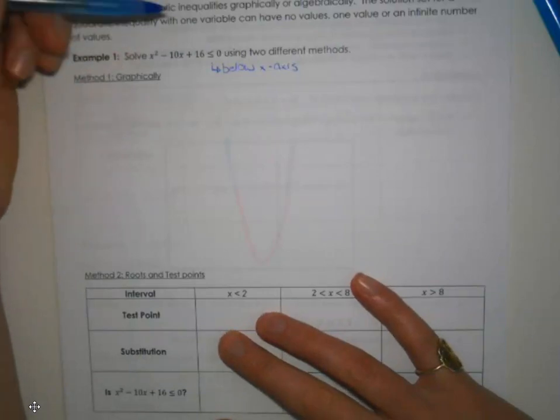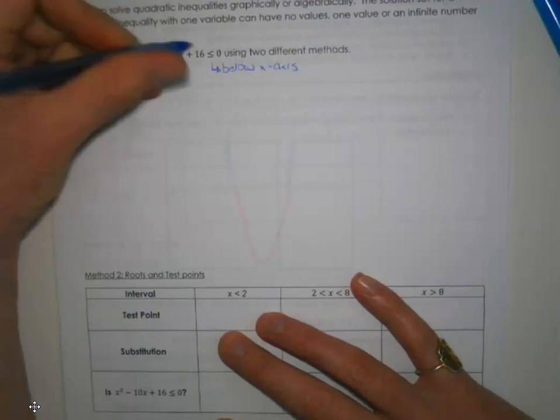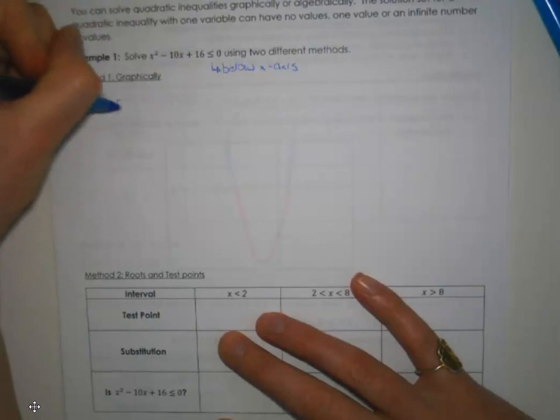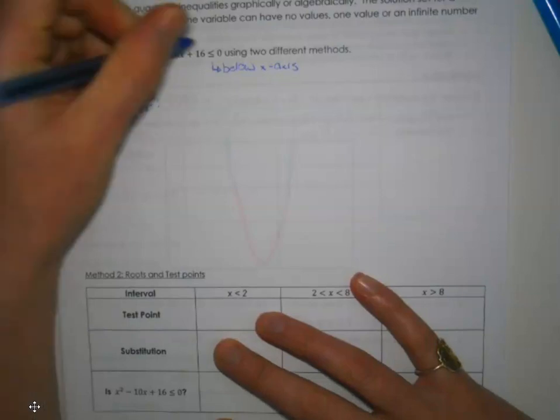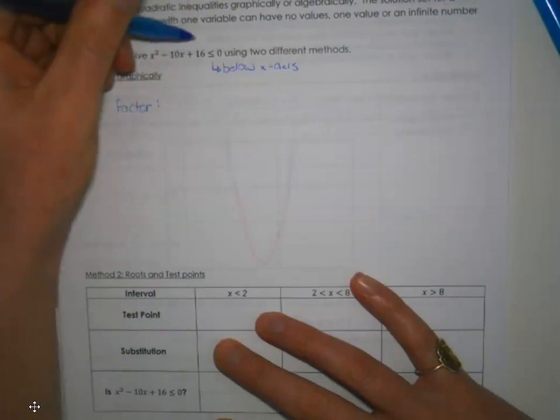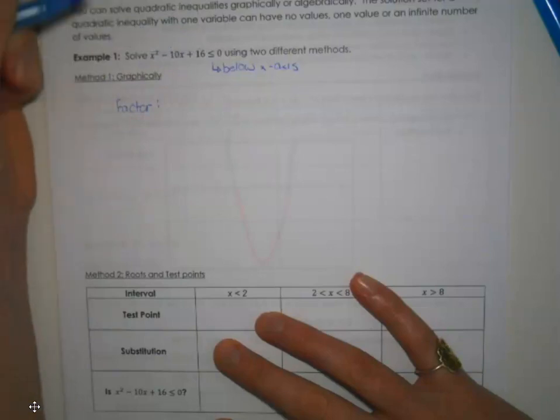Once we can think about this, we want to figure out how to graph the parabola. We can easily do that just by factoring this one to solve for the zeros. So if we look for two numbers that multiply to 16 and add to -10, that would be 8 and 2.